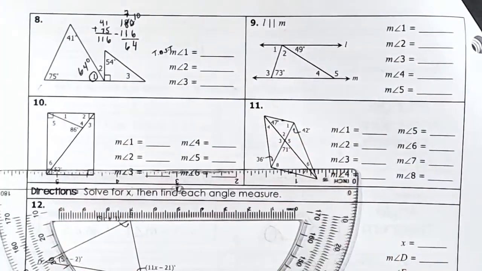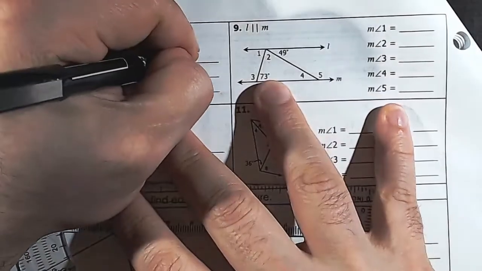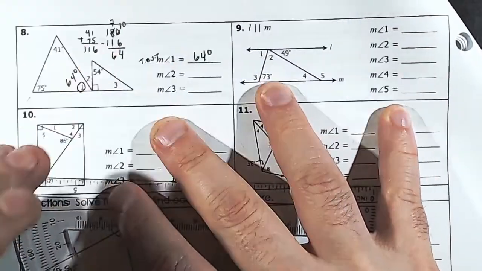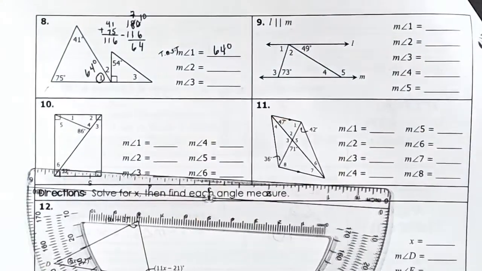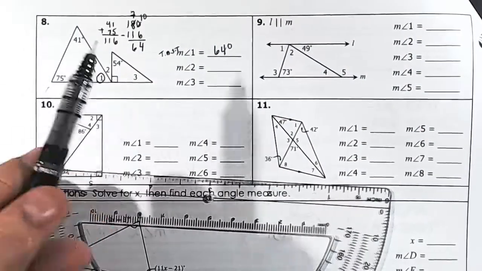Am I correct? I have no idea. I haven't turned the page on the key yet. Let's see. Yes, this is 64 degrees. 64 degrees. I'm actually excited because I don't know if I knew how to do that before.